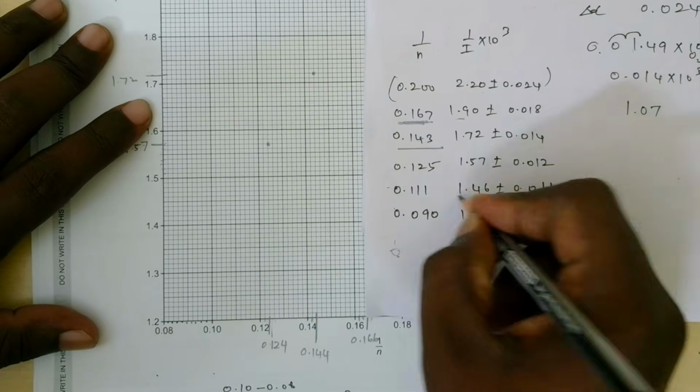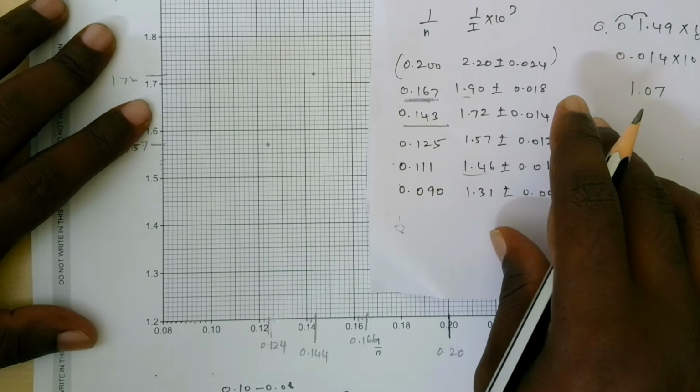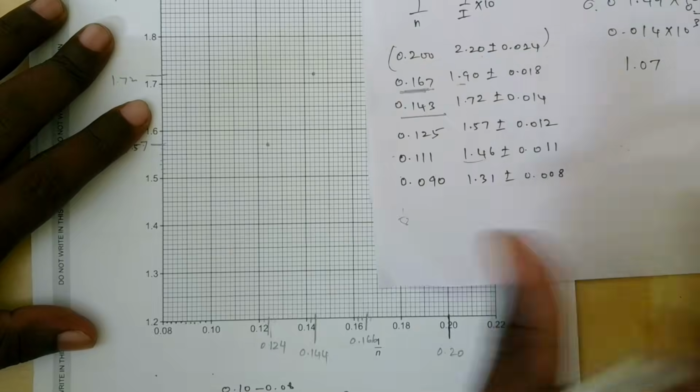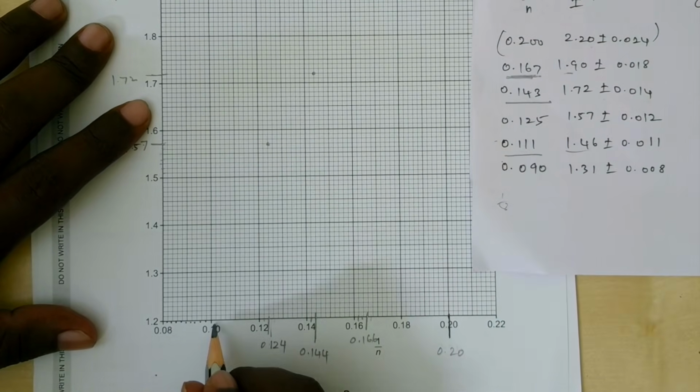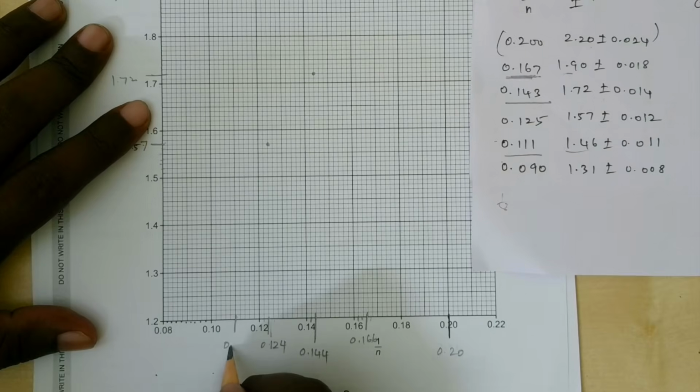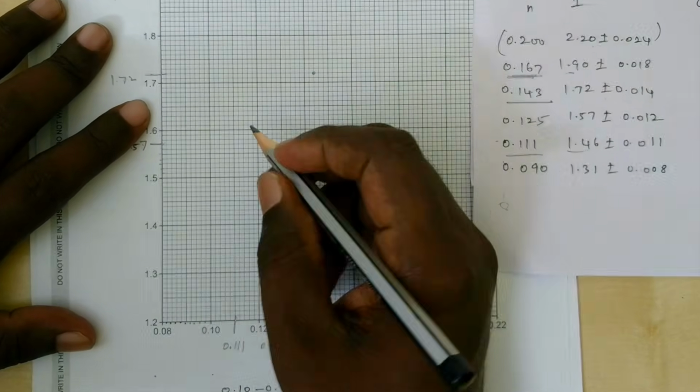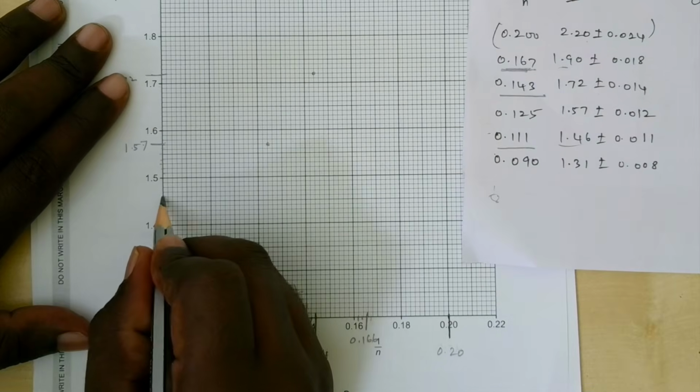Next is 1.46. 0.111. So we have 0.10, so 0.11. We'll mark it here. 0.111, and 1.46 is here.